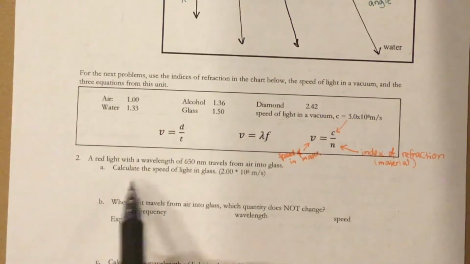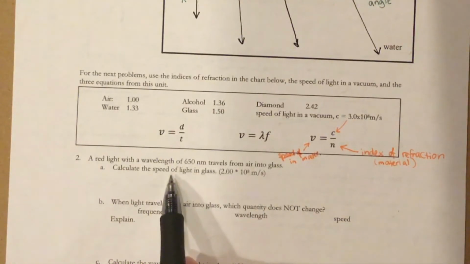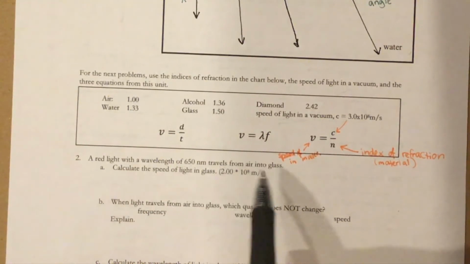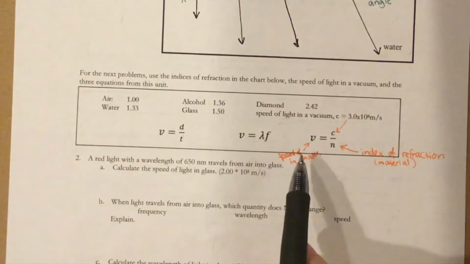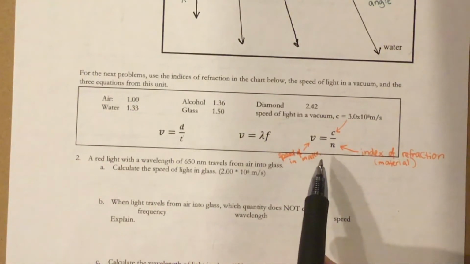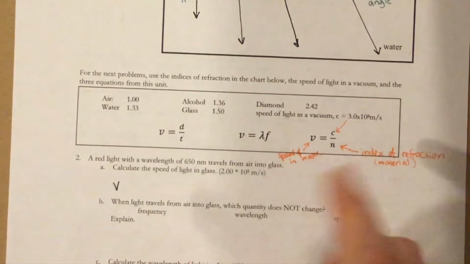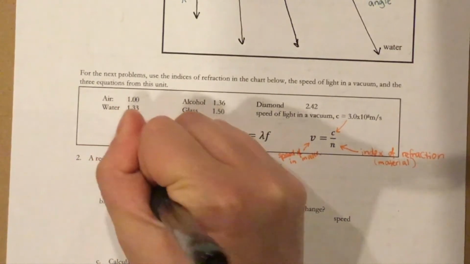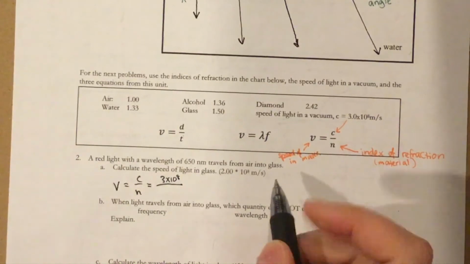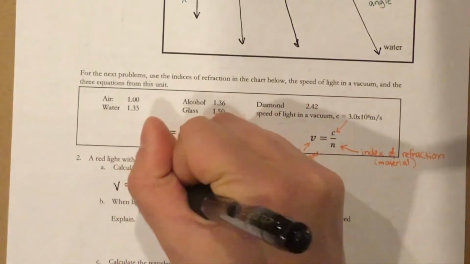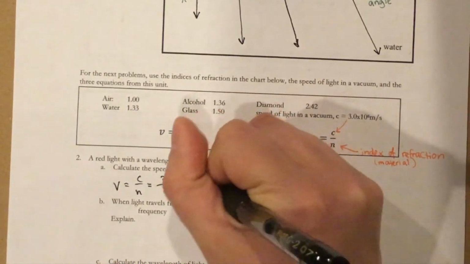I'm calculating the speed of light in glass. I have the wavelength, but not the frequency, so I can't use that. I don't know anything about distance or time, so I can't use that. It kind of makes sense that I'm trying to use this equation I just introduced. So, speed of light in material, I'm using this third equation here. That's C over N, that's 3 times 10 to the 8th, over glass 1.5 for the index, giving me 2 times 10 to the 8th meters per second.